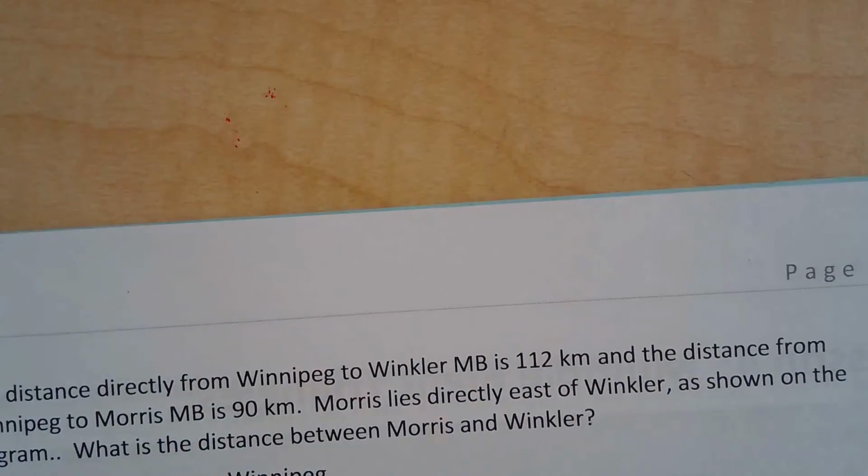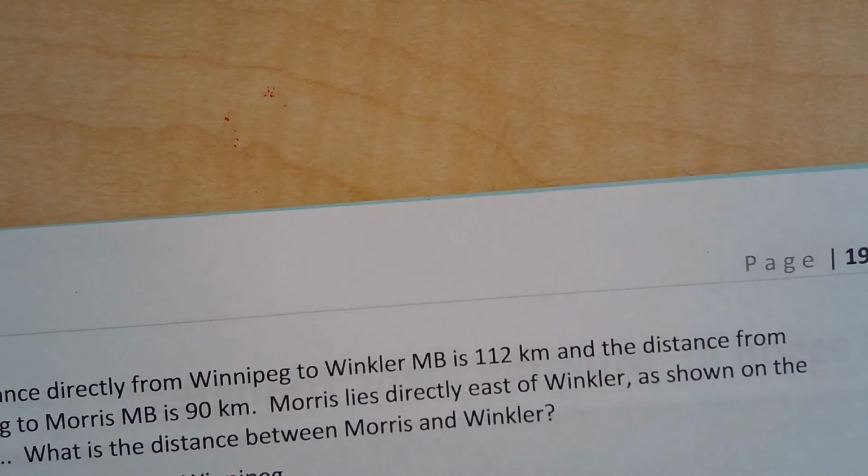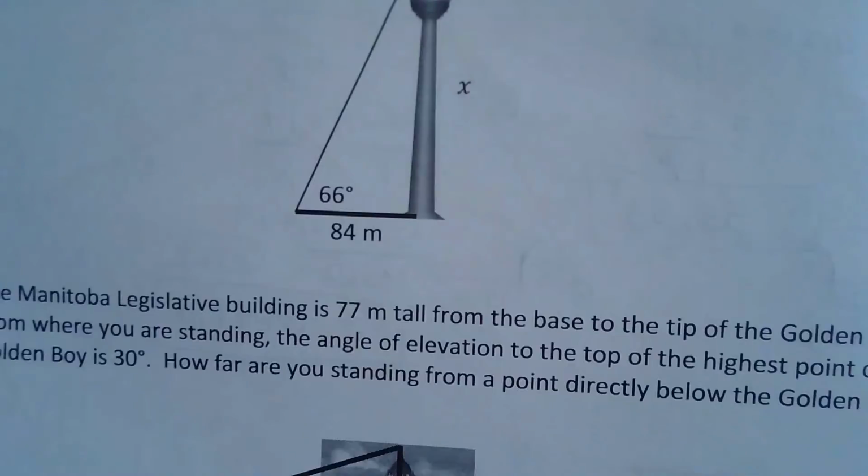Now let's take a look at one of the word questions. Let's see if we can do a word question in here.